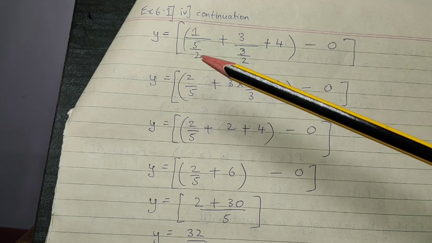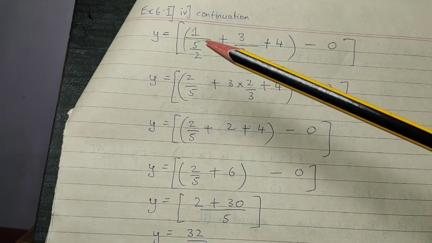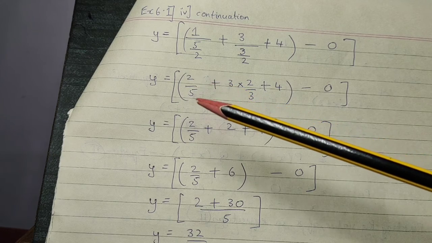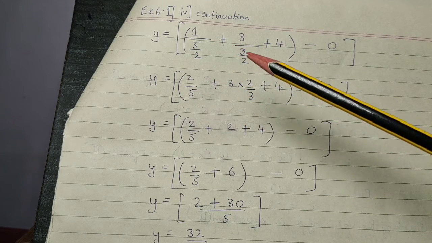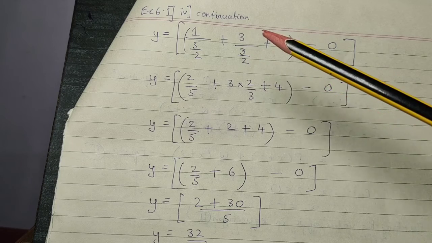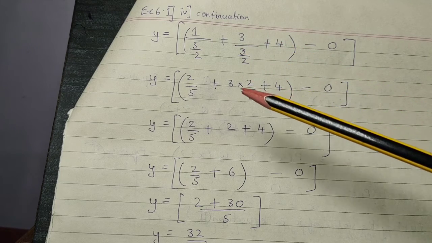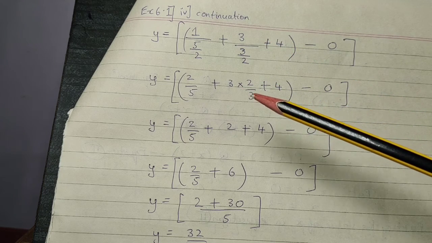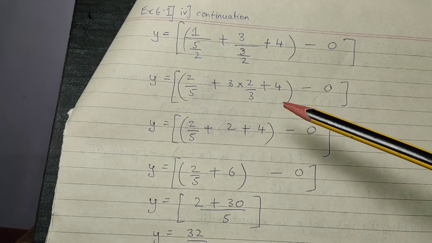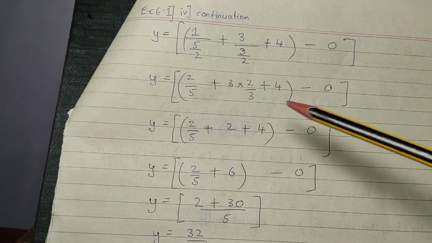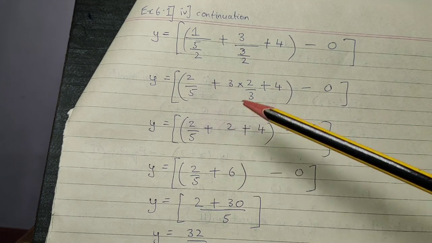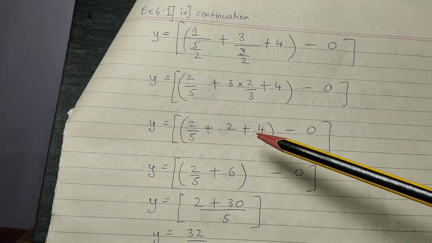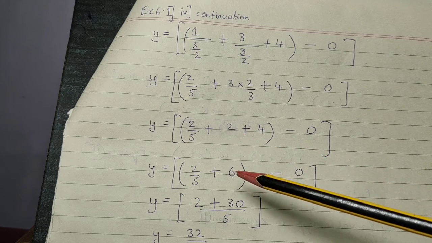Now this 5 by 2, when it is inversed, when it goes on top, it will become 2 by 5. The inverse will happen. And when 3 by 2 goes on top, the inverse will happen. The 2 will go on top and 3 will come down. So 2 by 3, and 3 we already have in the numerator, plus 4, and the bracket is closed, minus 0. So this 2 by 5 plus this 3 and 3 will get cancelled, we'll get 2 plus 4. So this will become 2 plus 4, so we will get 6.